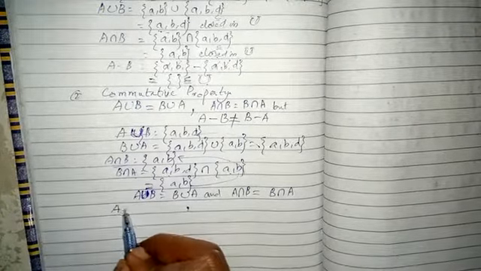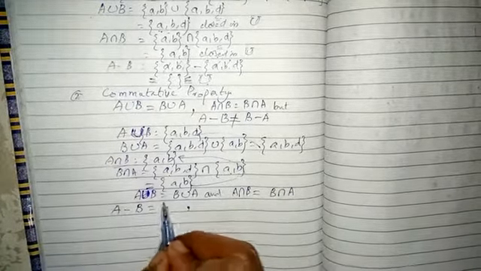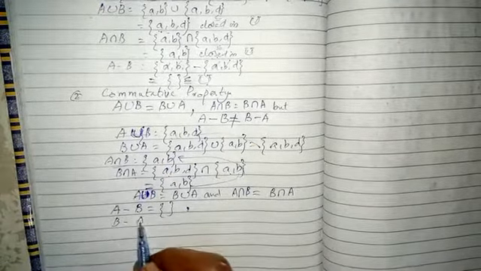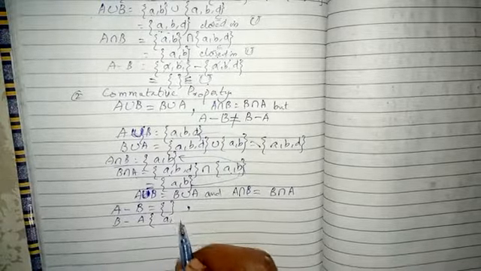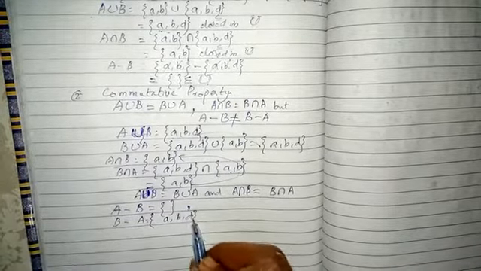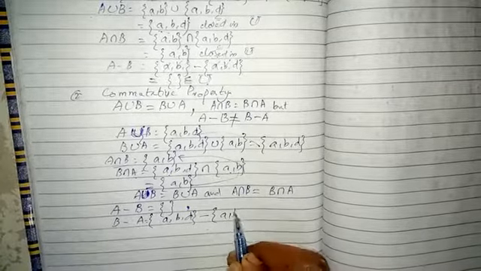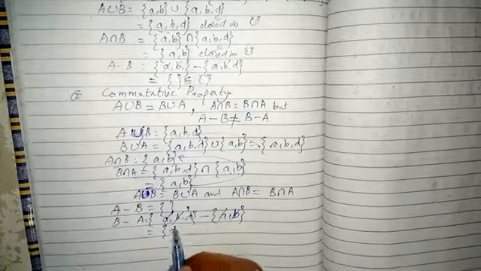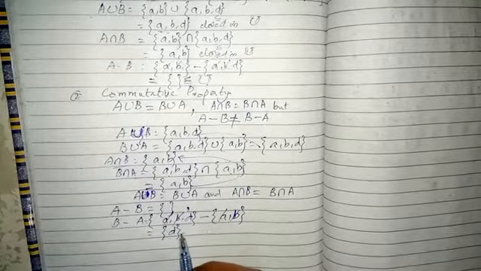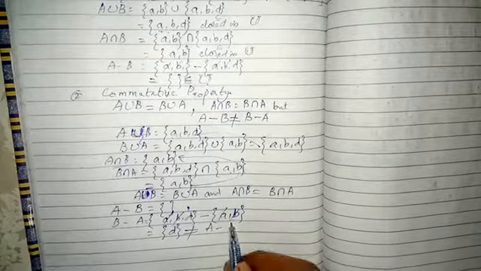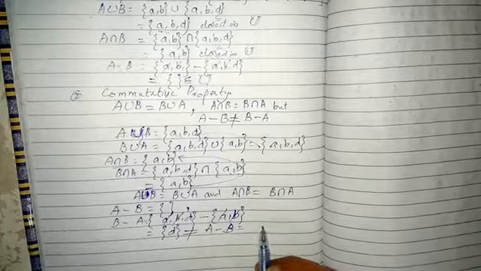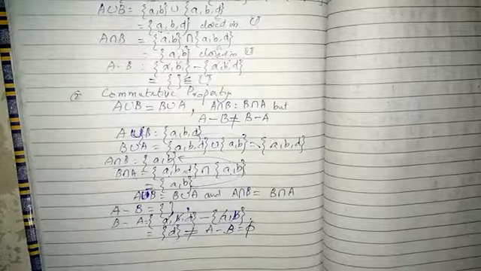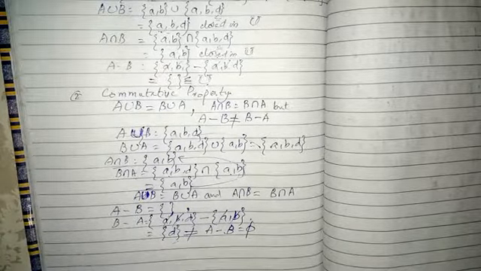But if we find A difference B, which we have already found, it was the null set. If we find B difference A, which is A, B and D difference A and B, A and B are contained by both sets, but D is additional, so it is equal to D. It is not equal to A difference B, which was equal to the null set. So the commutative property is not valid for the difference operation.